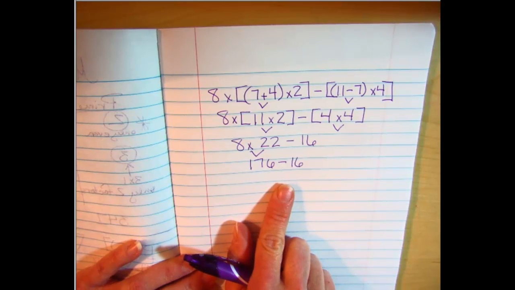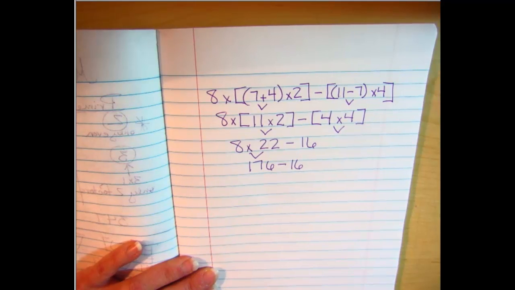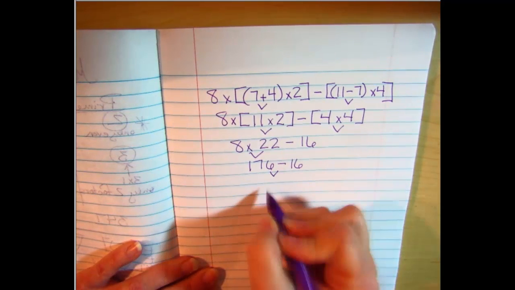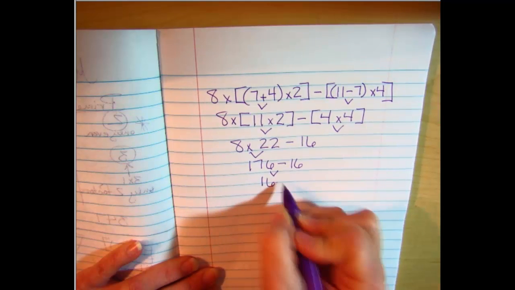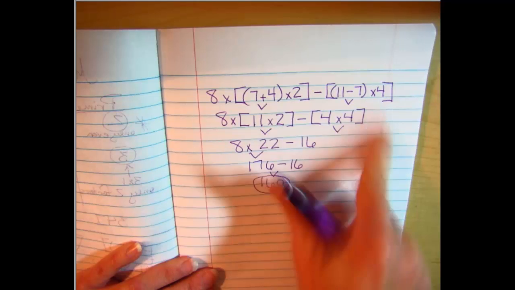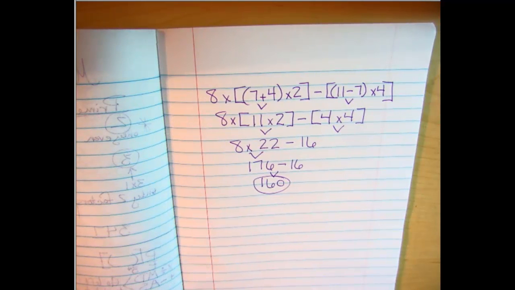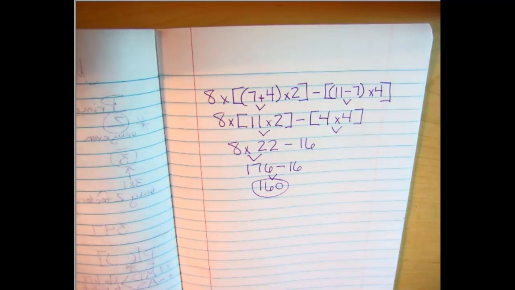Yes? I know what the sum is. Okay, not the sum. It's the difference, yes. Difference. What is it? This is 160. Good. Oh, 160. Mm-hmm. So, do you guys see what I did differently with the brackets? It's really not much different from what you did yesterday. You're just adding one more layer, okay?